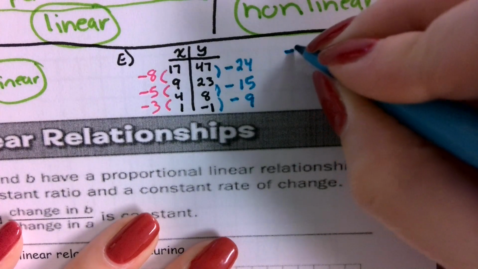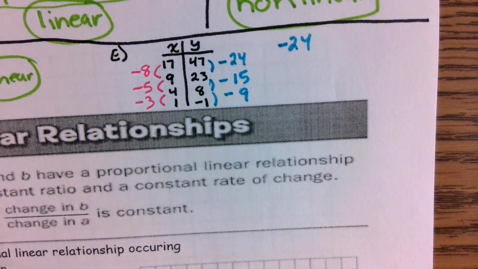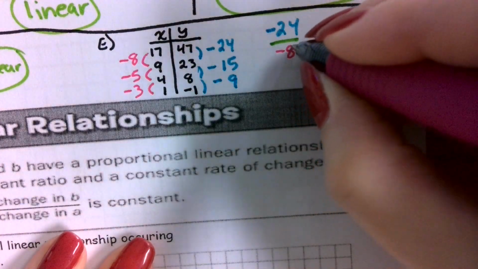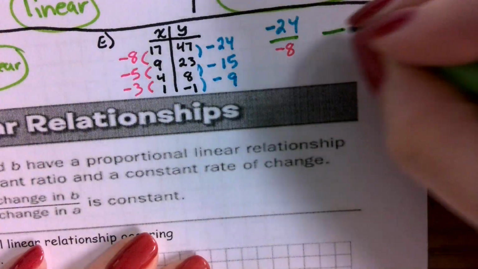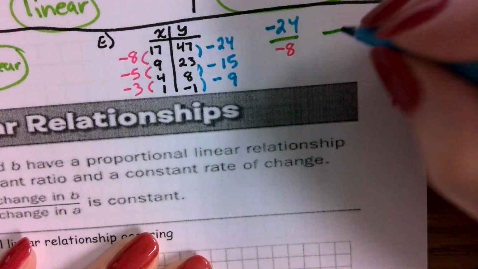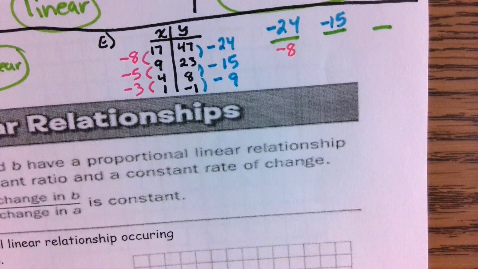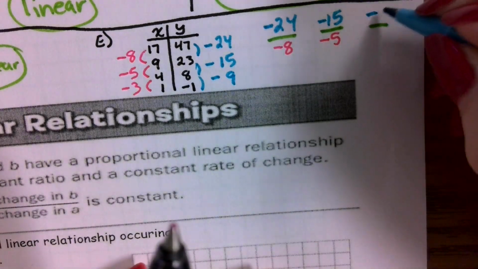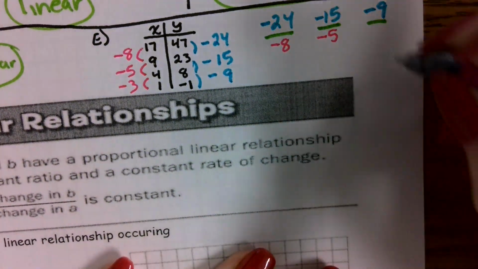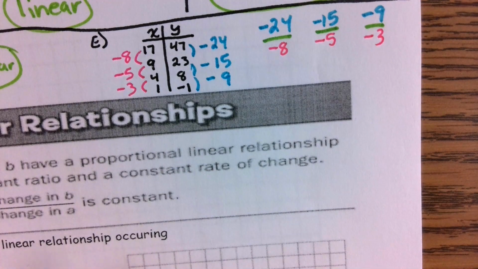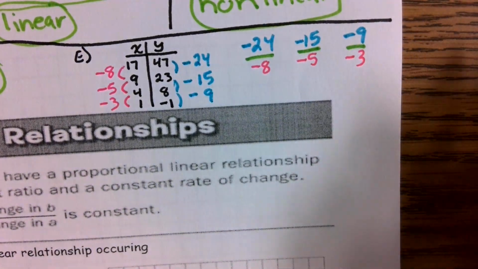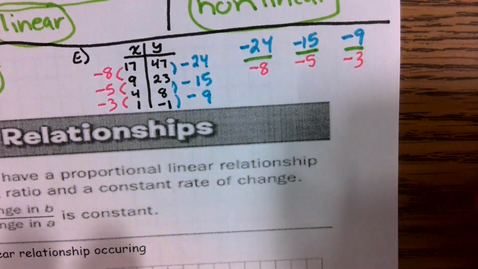So that means we're going to set it up as negative 24 over negative 8. We're going to set it up as negative 15 over negative 5, and then negative 9 over negative 3. When we simplify them all, do they come out to the same value? Yes, they all come out to a positive 3.